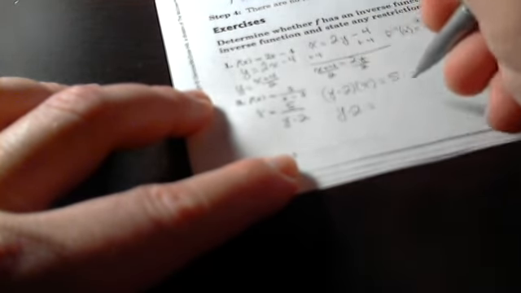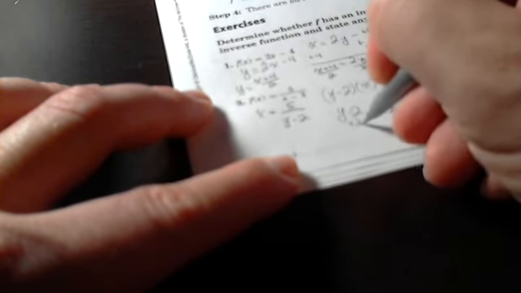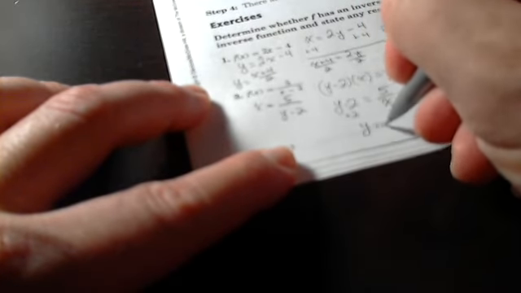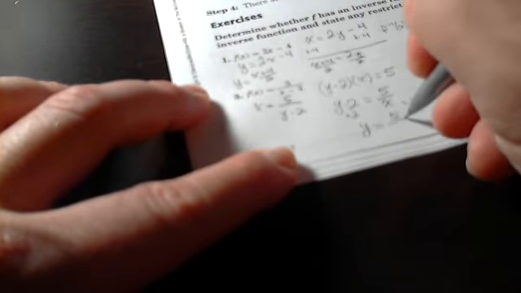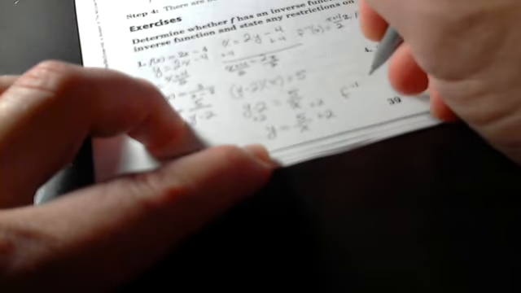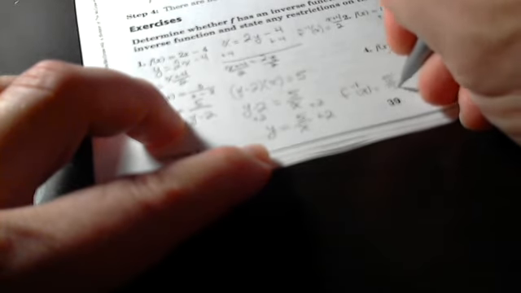And now I'm looking at y minus 2 equals 5 over x. And then the last step, undo this minus 2 with a plus 2. So finally, I have y equals 5 over x plus 2. And then we'll use inverse function notation. F to the negative 1 of x equals 5 over x plus 2.